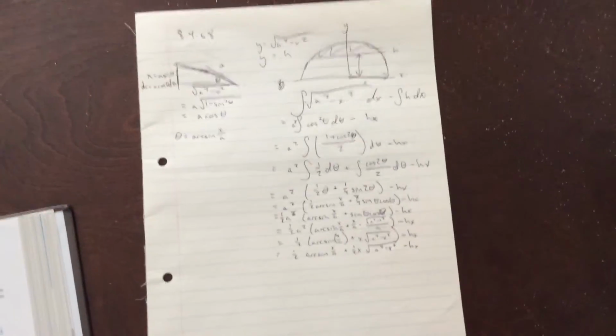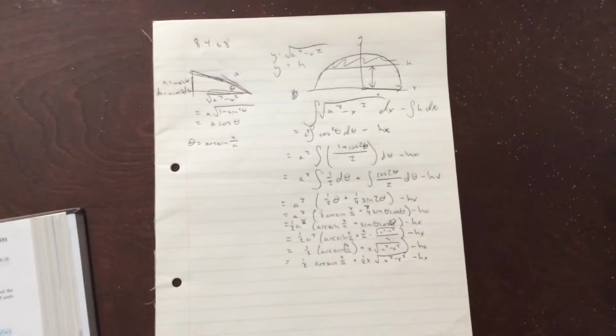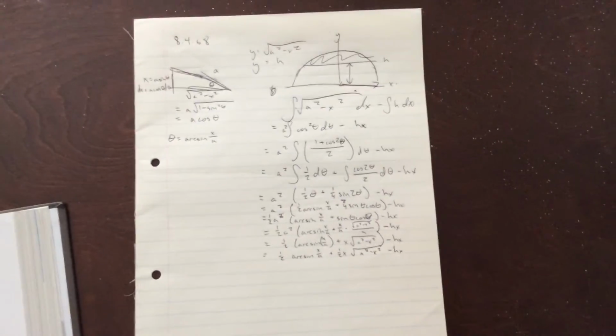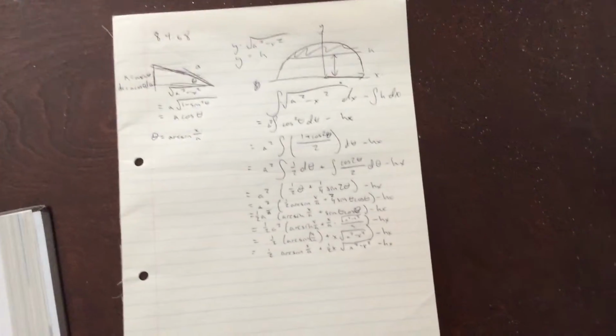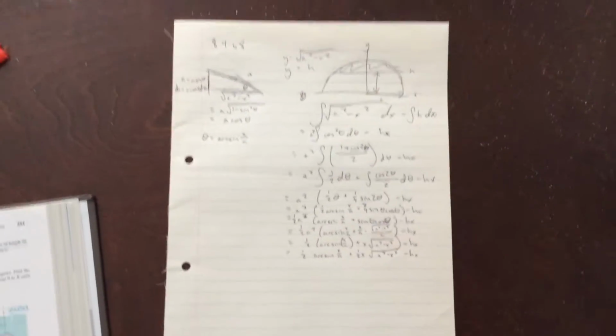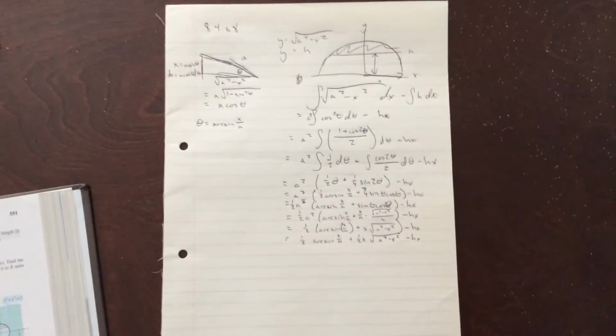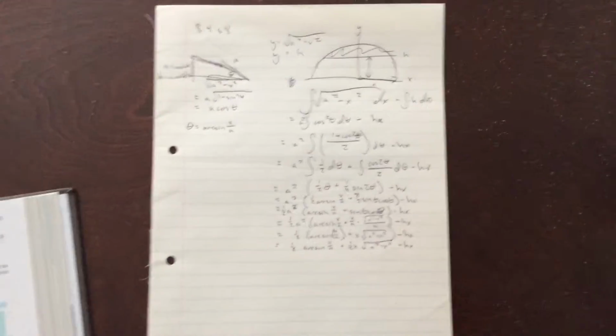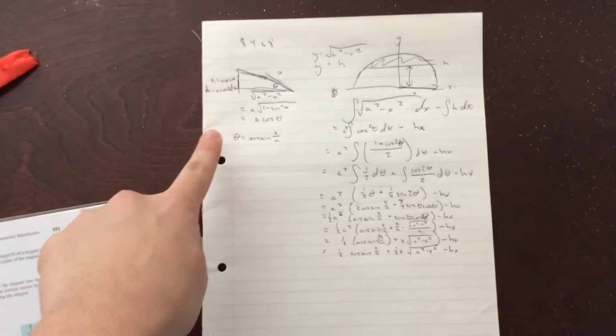So I set up my equation, which would be y equals the square root of a squared minus x squared, and I subtracted the higher integral by the lower integral, which would be the integral of square root of a squared minus x squared dx minus the integral of h dx, where the integral of h dx is just this region. So I looked at the square root of a squared minus x squared and realized that was the triangle, the trig substitution. So I made my trig substitution over here.